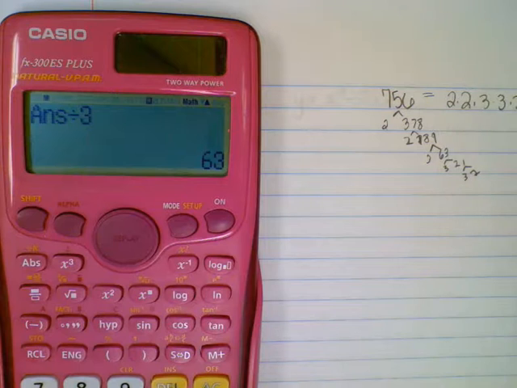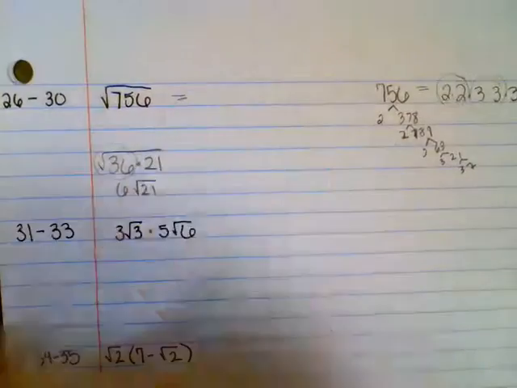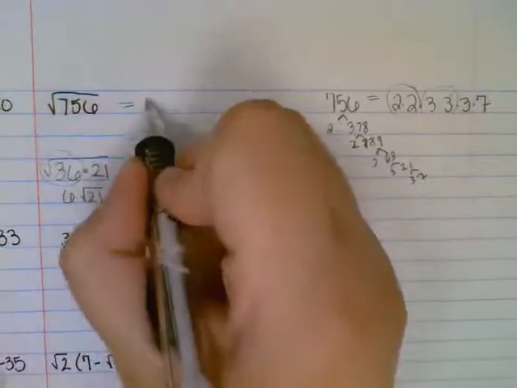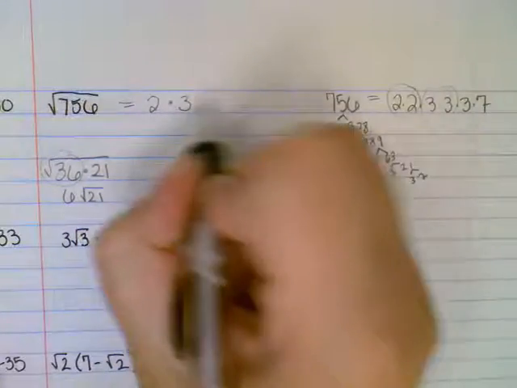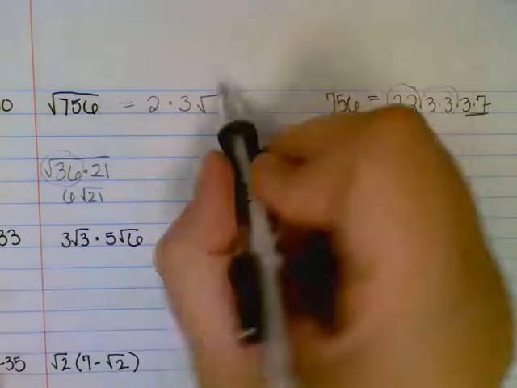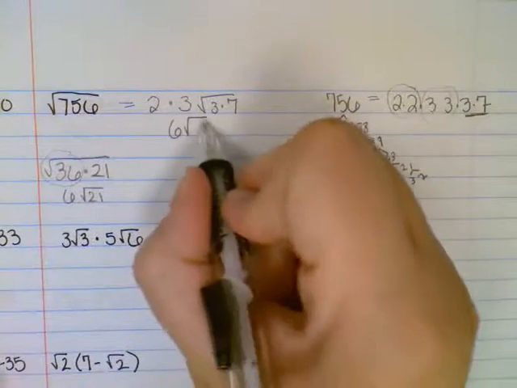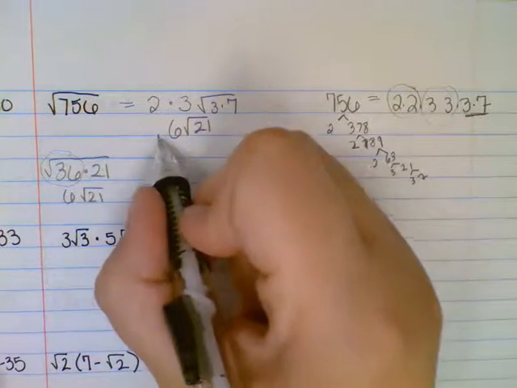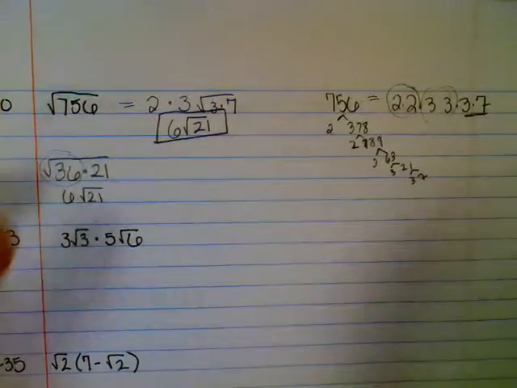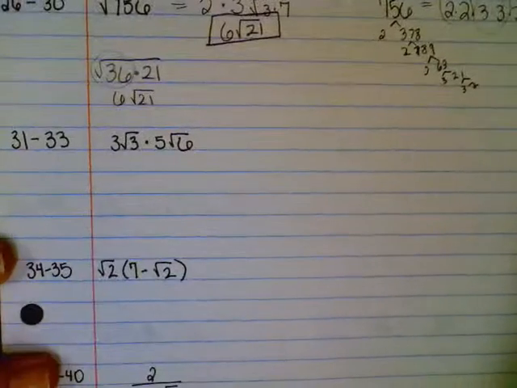So you're looking for pairs. So we have one pair of 2s and one pair of 3s. So to find our final answer, we would put a number from those pairs on the outside. So we have one pair of 2s, one pair of 3s, and anything that doesn't have a pair gets left inside the radical. So that's 3 times 7. And then we just multiply. So that's 6 root 21, which is the same thing we got when we did it the other way. So you can either do the perfect square method or factor tree method. It doesn't matter.